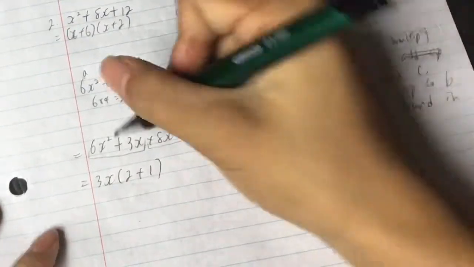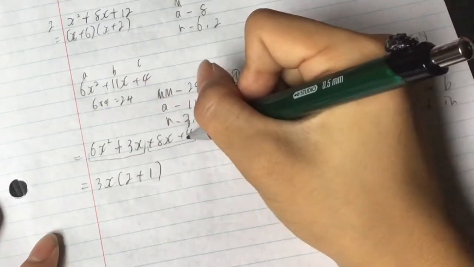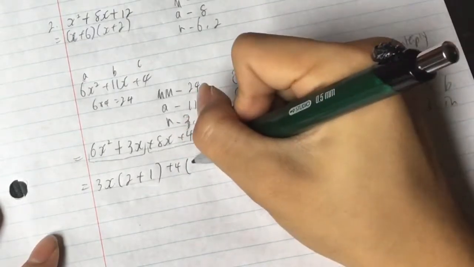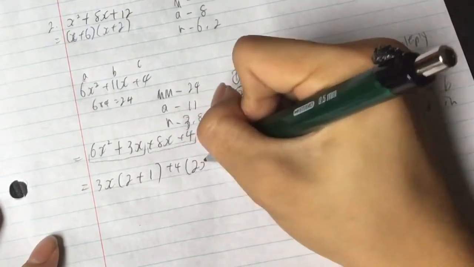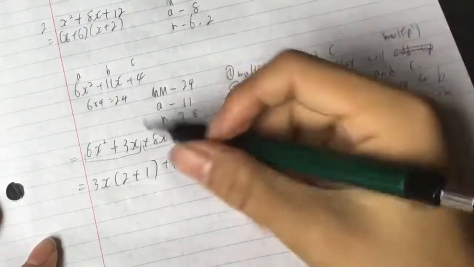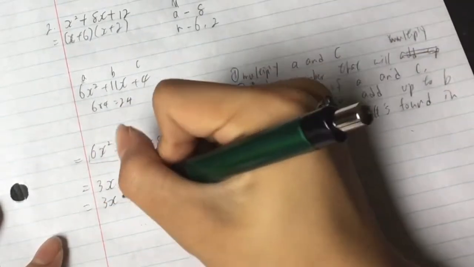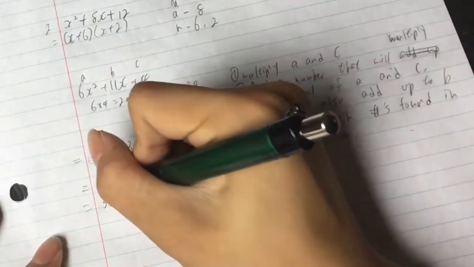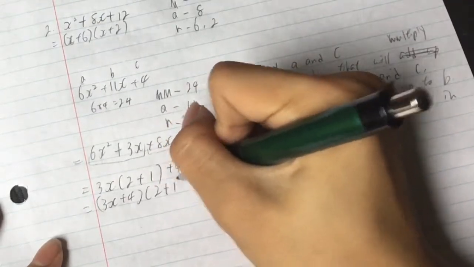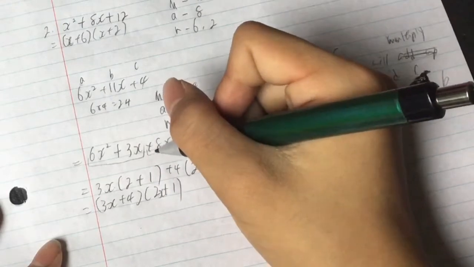And the greatest common factor of 8x and 4 will be 4, giving 4(2x plus 1). And then you put the like terms together, so it'll be 3x plus 4 in a bracket and 2x plus 1.